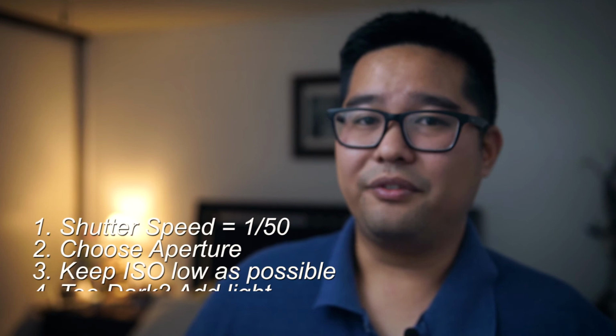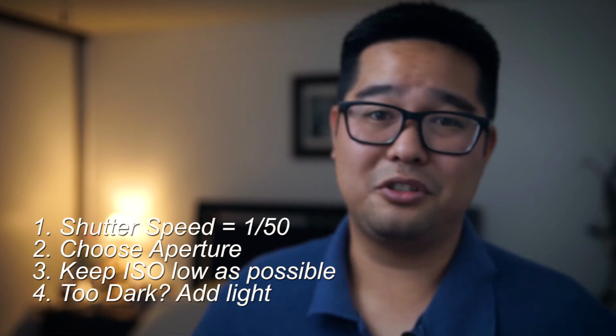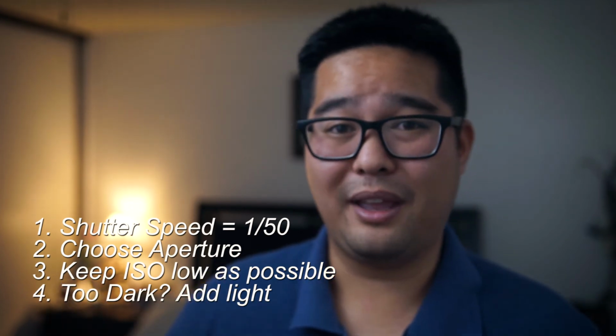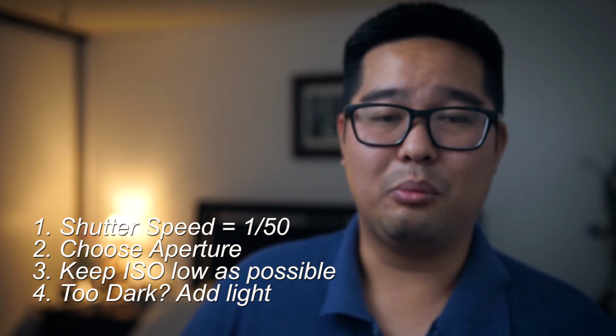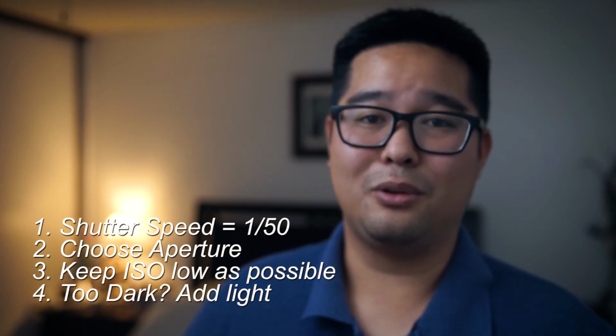So what happens is if your picture is still too dark, then you got to introduce some light. You're limited by how much light you have. So if it's still too dark, then you need to be filming it outside or bringing in more studio lights or something. So that's the limitation.